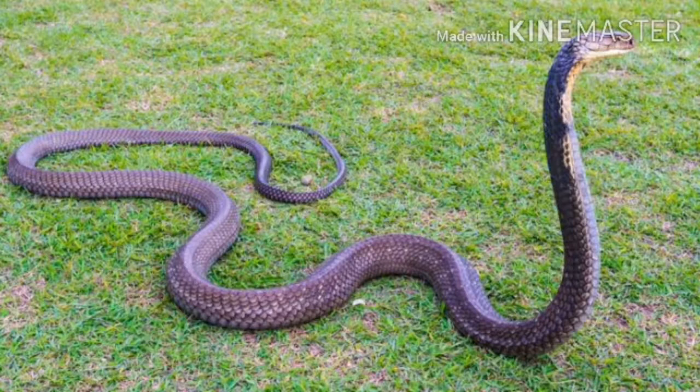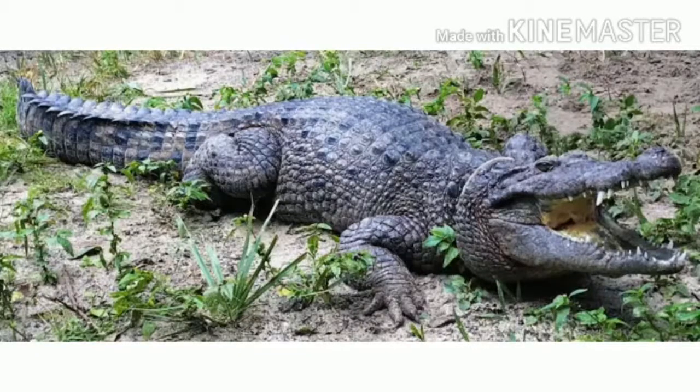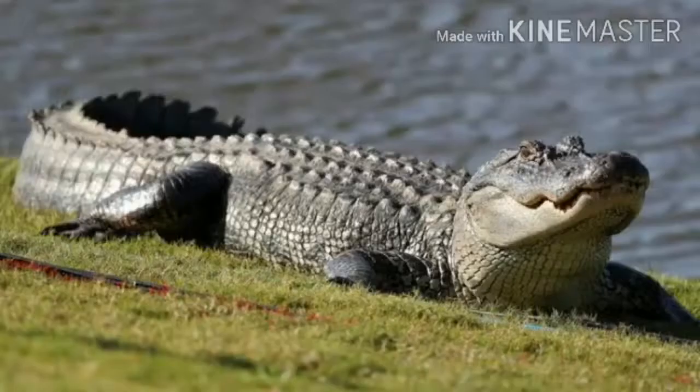Some have legs. Also, most of these animals breathe through their moist skin, such as snake, crocodile, lizards, and alligators.